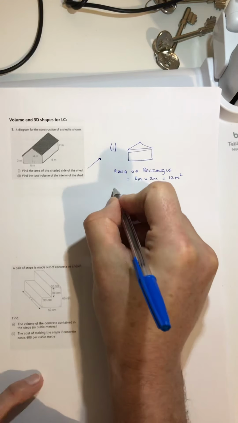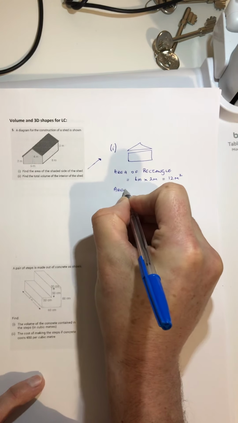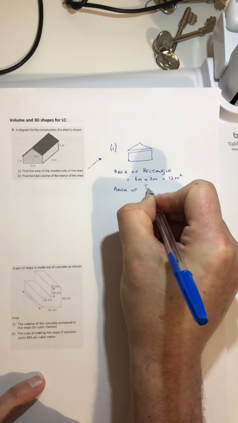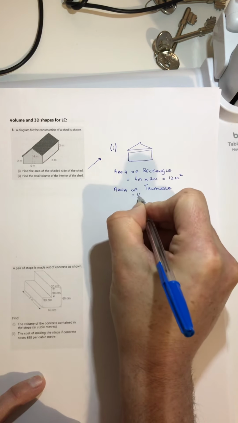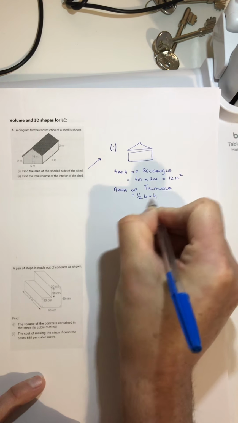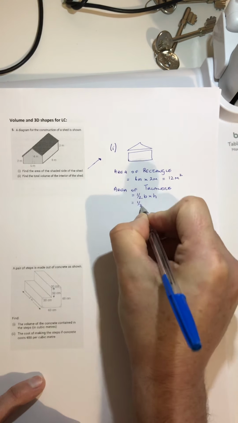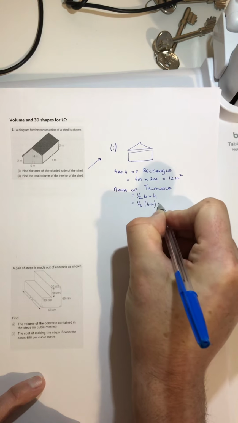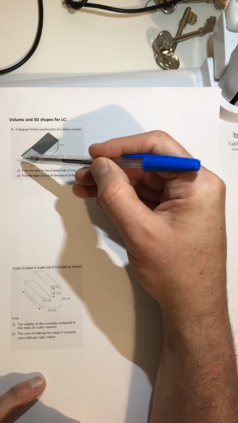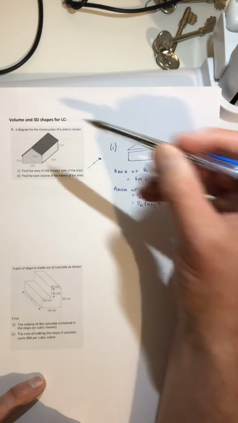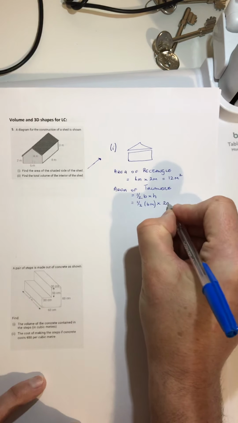And the area of the triangle is equal to a half the base multiplied by the height. The base is 6 meters, multiplied by, again, the total height is 4, so the wall is 2 plus another 2, so the height is 2.